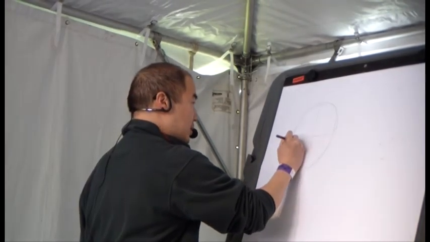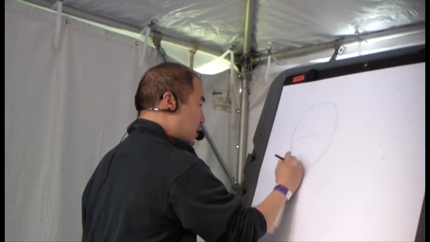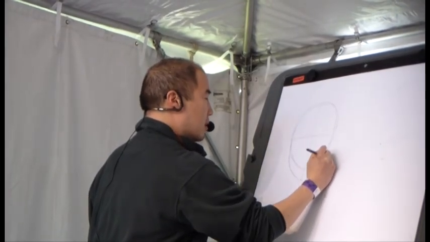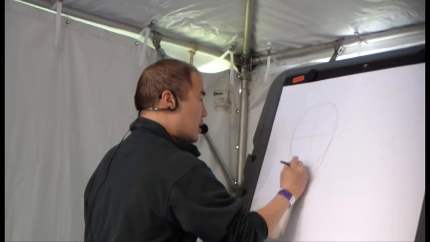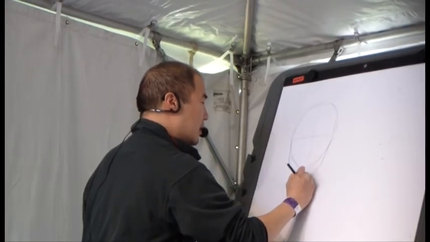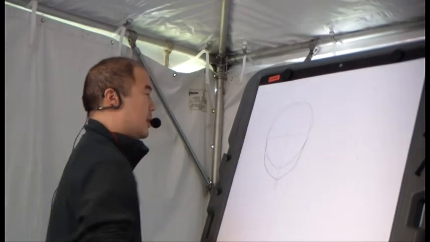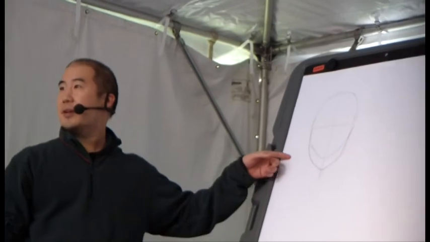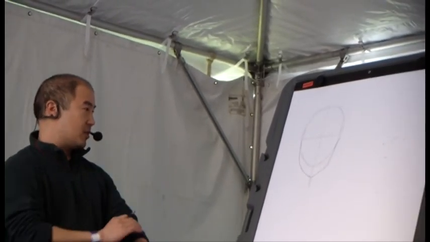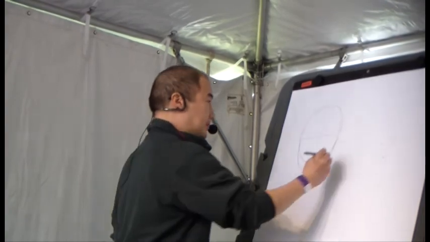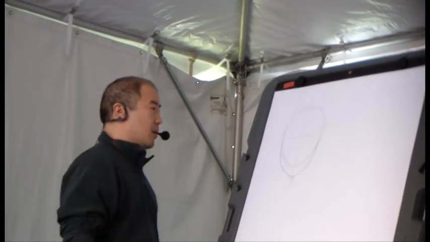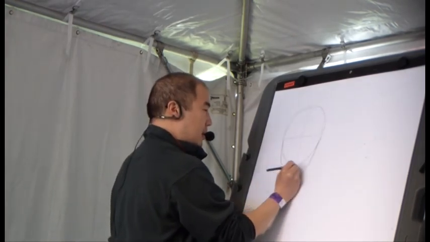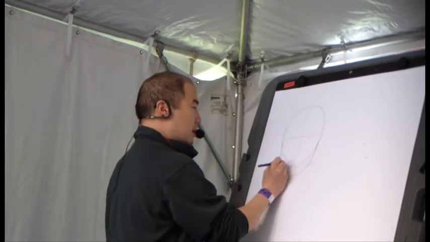From both sides, I'm going to drop down an arc, which comes down and meets right at the vertical center line mark. Can you guys see from back there? Okay, because I'll go ahead and tighten up the drawing once I'm done. So this is for the chin. I'm going to draw a light mark here.